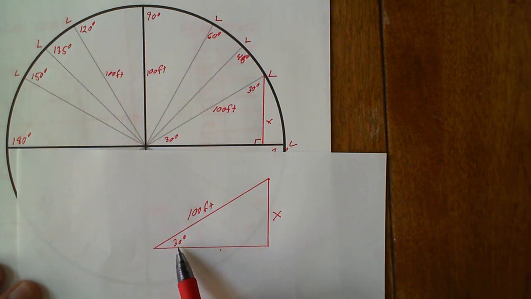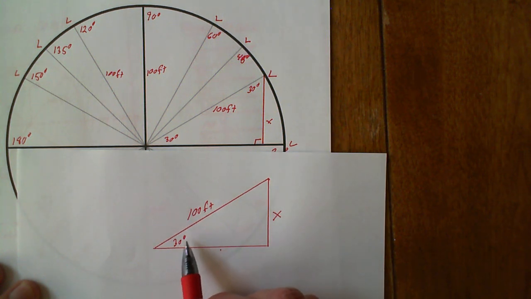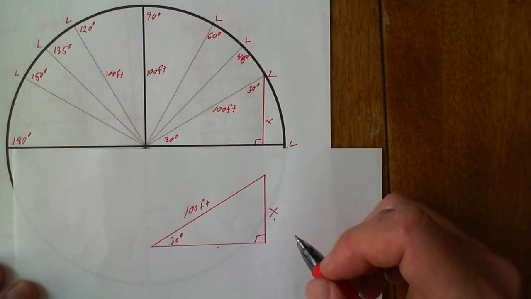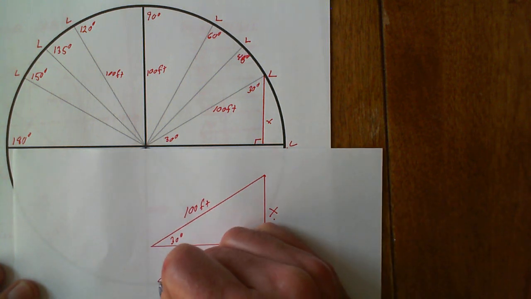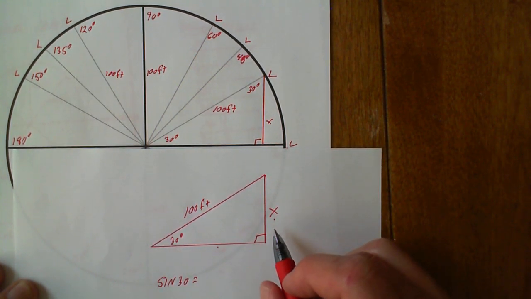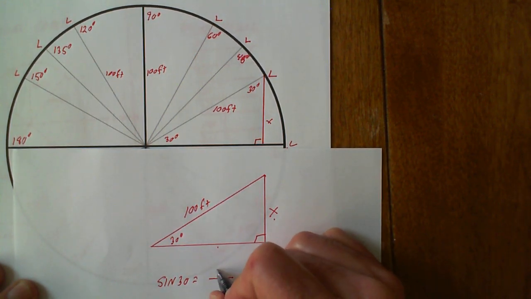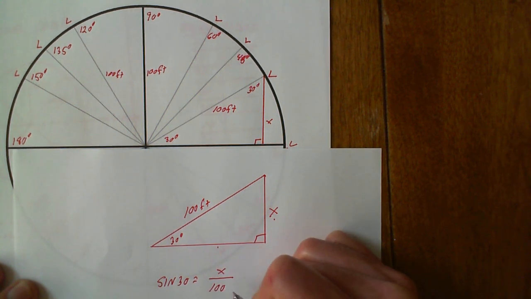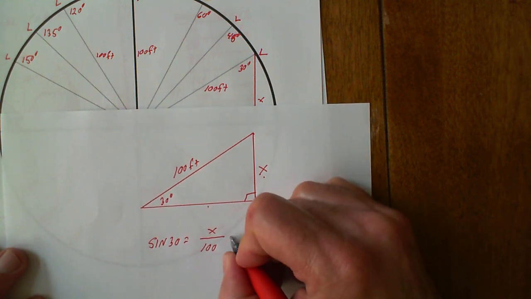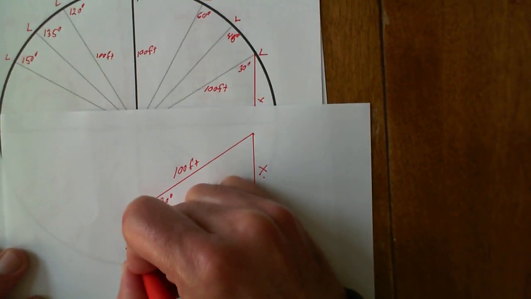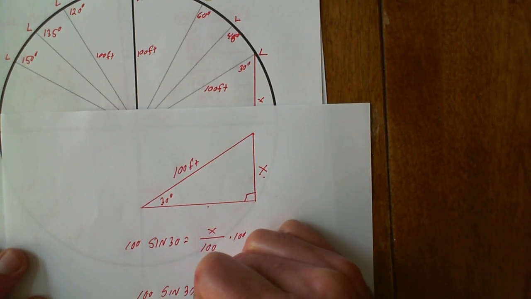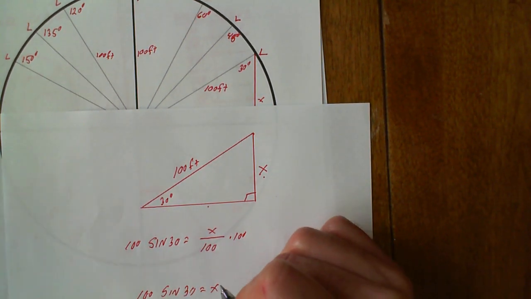But I can say sine, right? If this is a right triangle, and solving for the x for the right triangle, I can use sine. Okay, so let's say sine of 30 equals, SOHCAHTOA, opposite x over hypotenuse 100 feet. To solve for it, you multiply by 100 on both sides. And I say 100 times sine of 30 equals x.